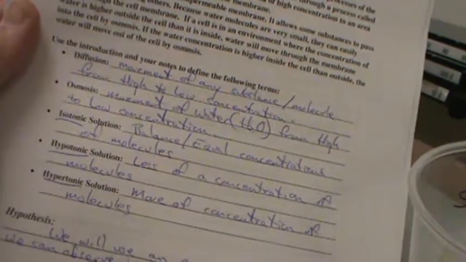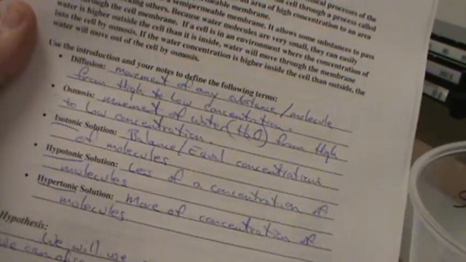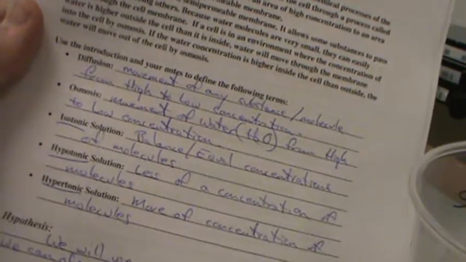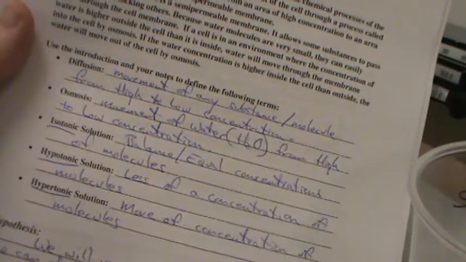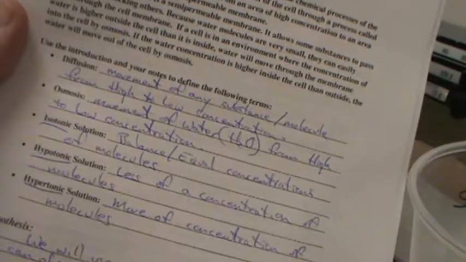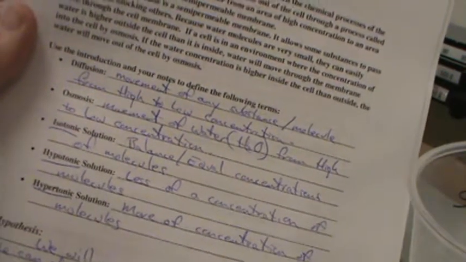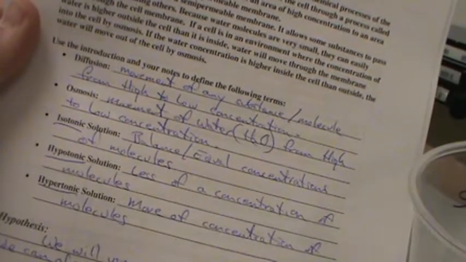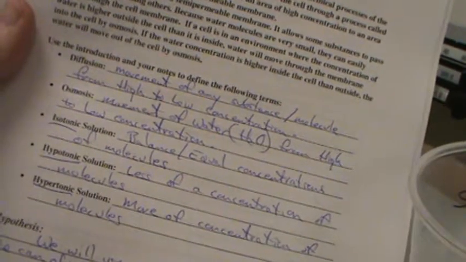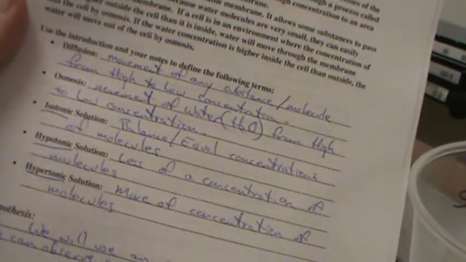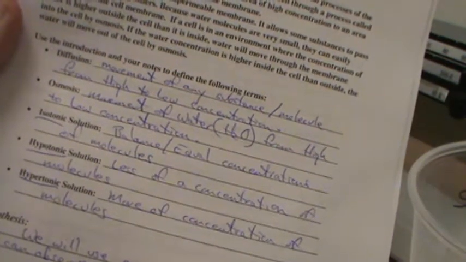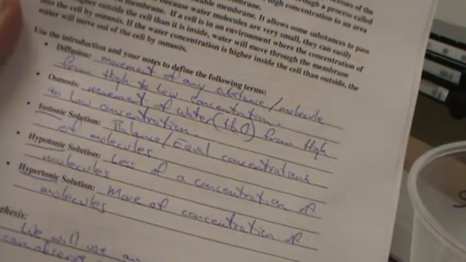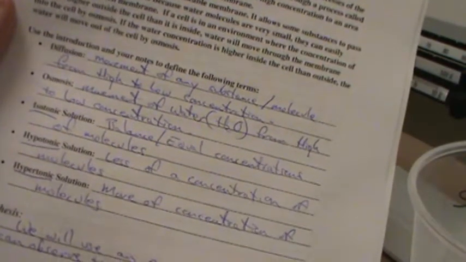It's the movement of any substance or molecule from a high to a low concentration. We've also been talking about osmosis, which is primarily what this egg lab is working on. That's the movement of water from high to low concentrations. And then we've been talking about isotonic, hypotonic, and hypertonic solutions. Isotonic is when everything is in balance, hypotonic is when there's less of a concentration of molecules, and hypertonic is when you have more of a concentration.